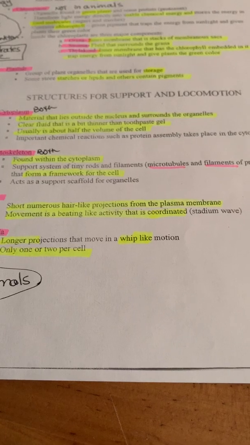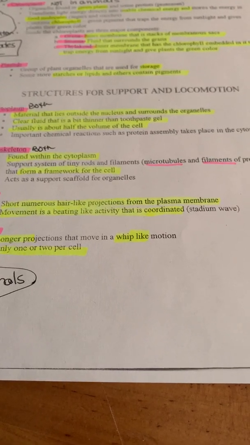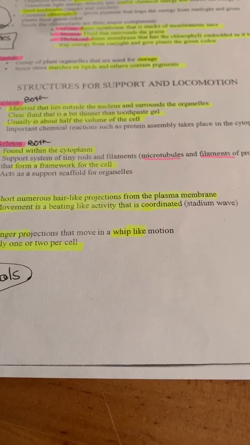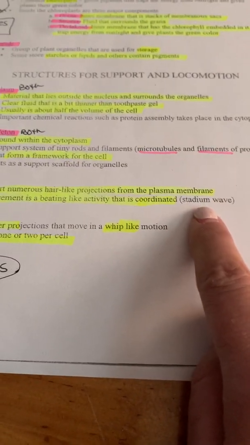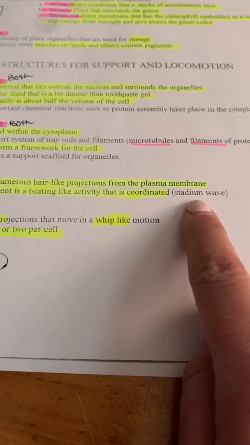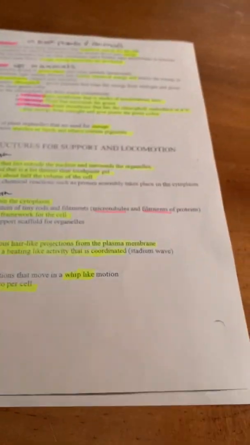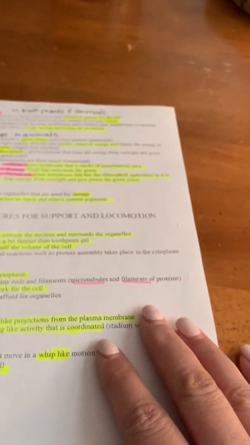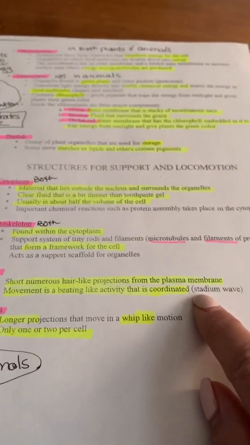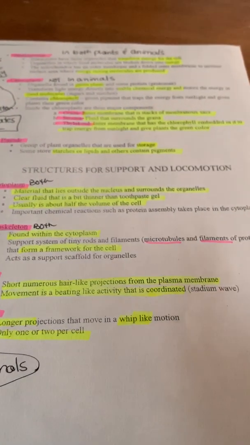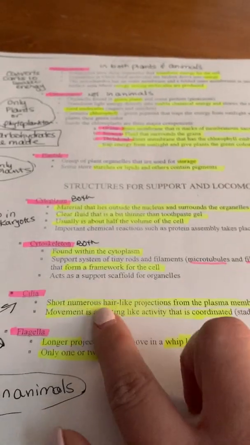They move in a coordinated beating pattern, kind of like a stadium wave. If you've ever gone to a football game or a concert or a basketball game and someone in the stands stands up and moves their hands like that, kind of like a whip-like motion, but one moves and then the one next to it moves and then down the line. So that's the way cilia work.